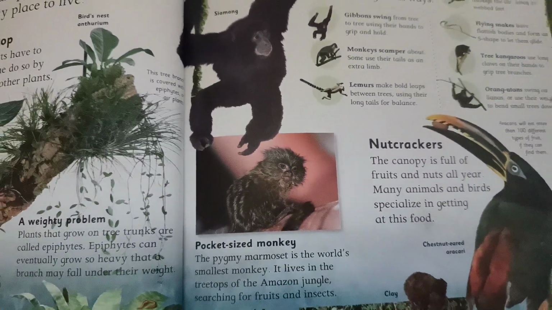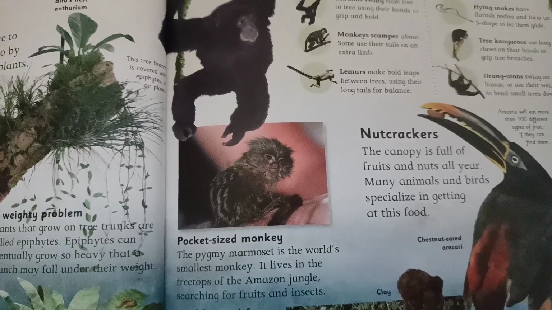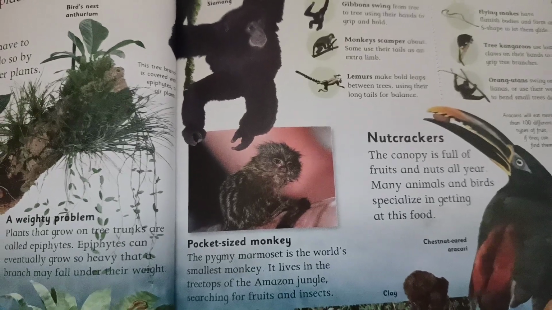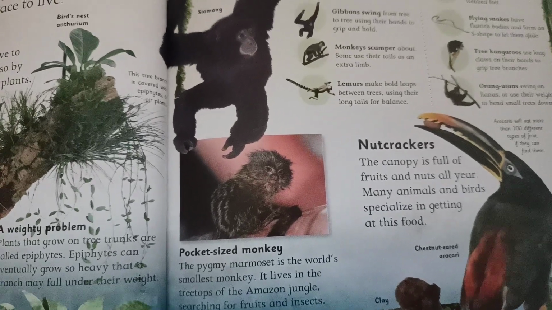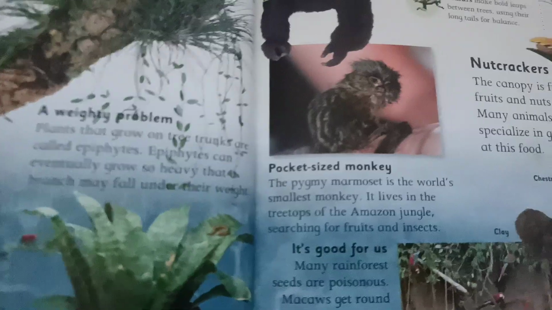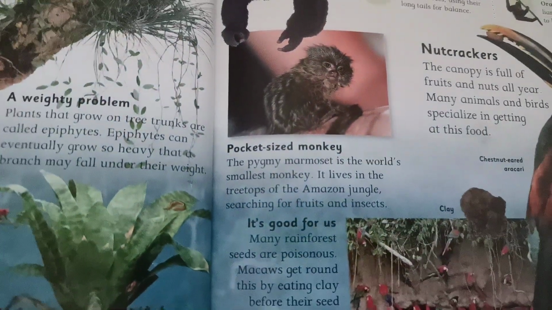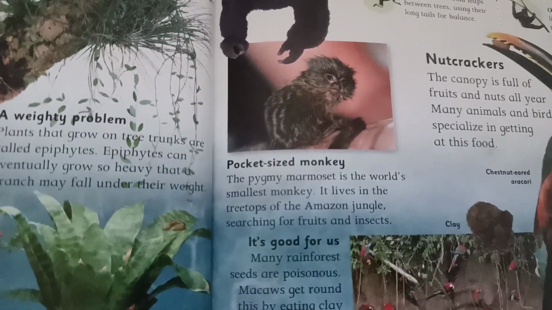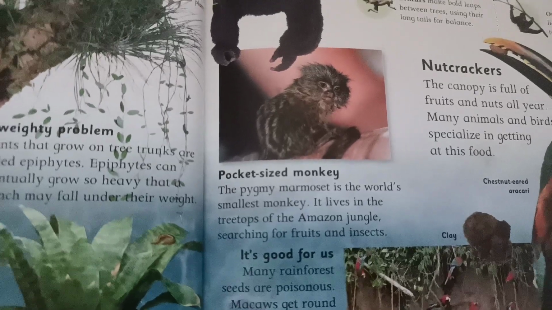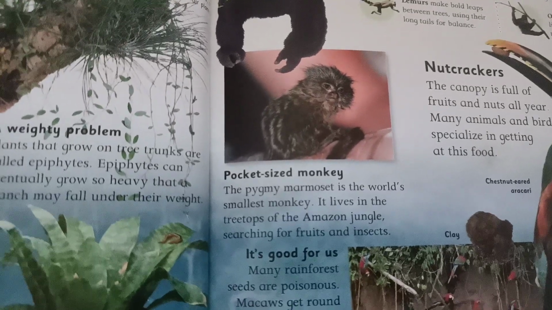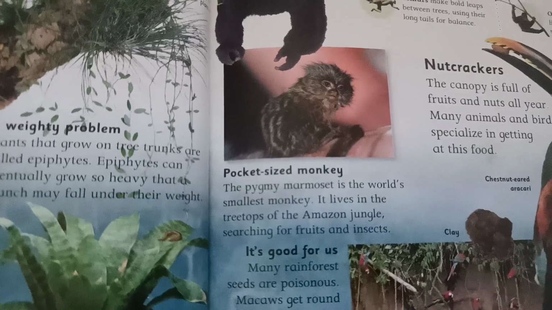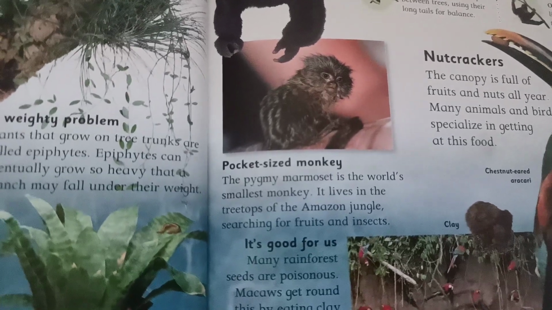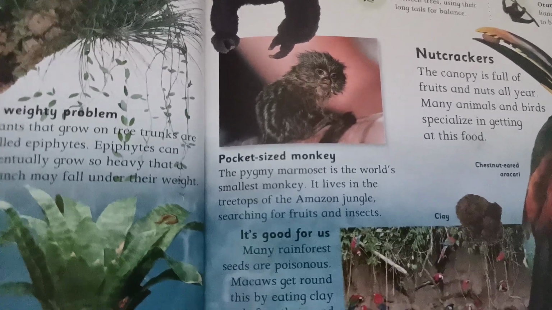Nutcracker. The canopy is full of fruits and nuts all year. Many animals and birds specialize in getting at this food. One amazing animal is the pocket-sized monkey. The pygmy marmoset is the world's smallest monkey. It lives in the treetops of the Amazon jungle, searching for fruits and insects.